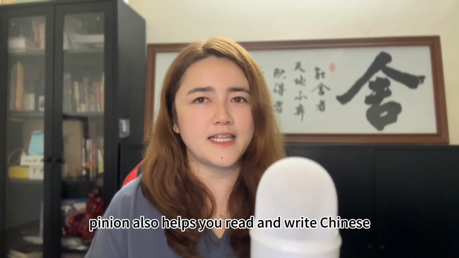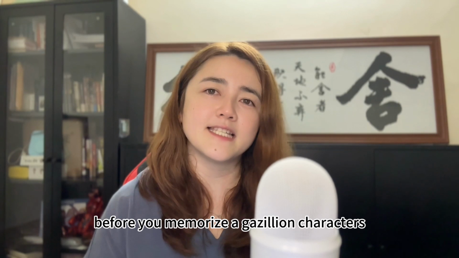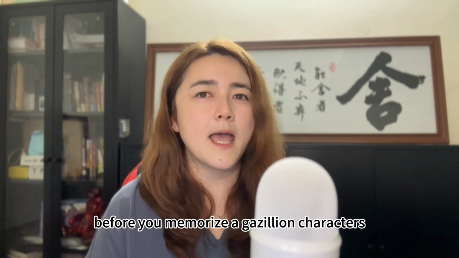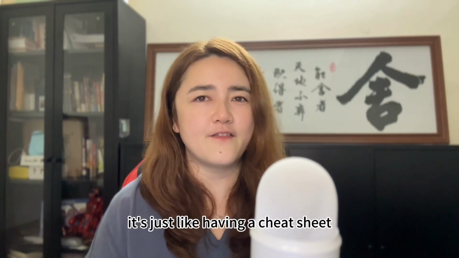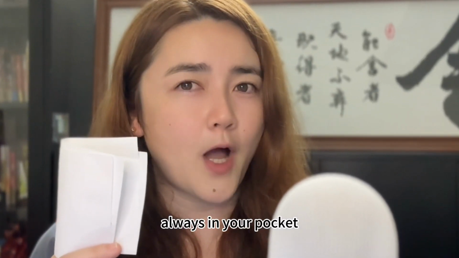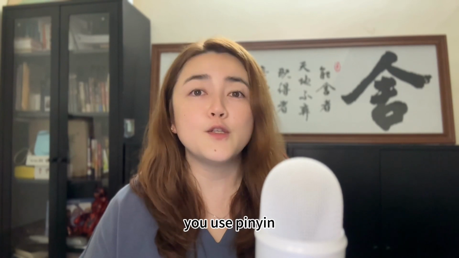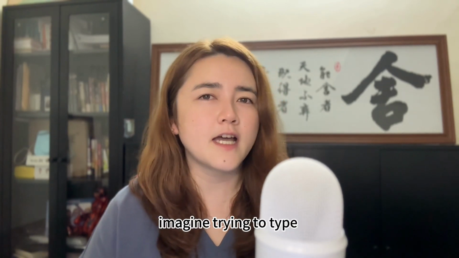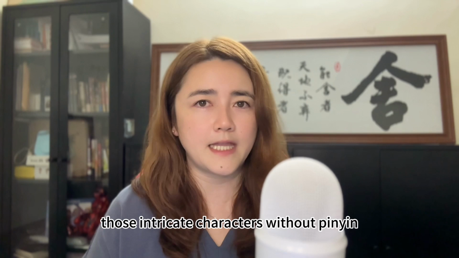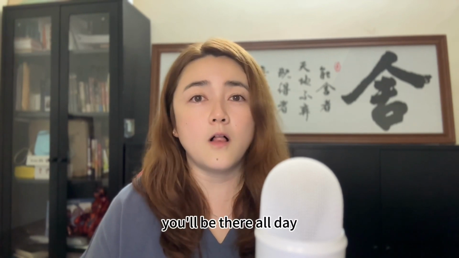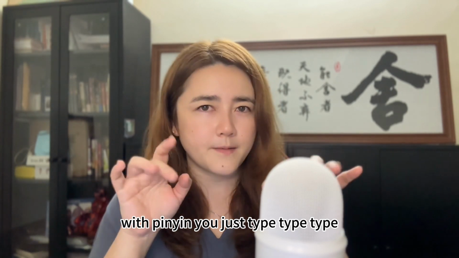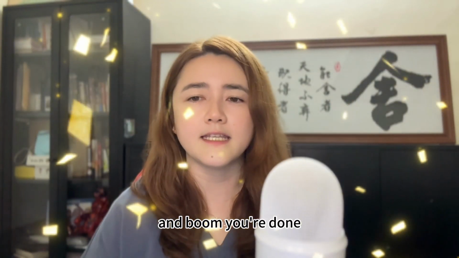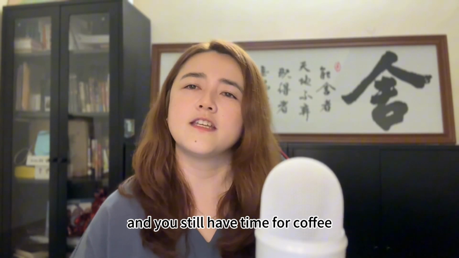Pinyin also helps you read and write Chinese. Before you memorize a gazillion characters, Pinyin is your BFF. It's just like having a cheat sheet always in your pocket. When you type in Chinese, you use Pinyin. Imagine trying to type those intricate characters without Pinyin. You'll be there all day. With Pinyin, you just tap and boom, you're done. And you still have time for coffee.